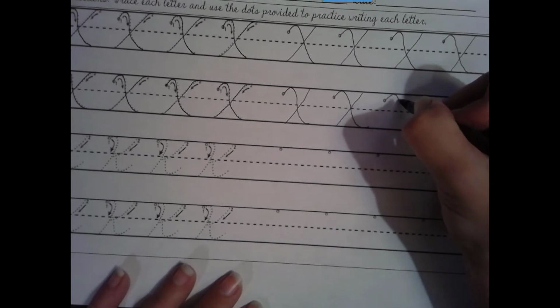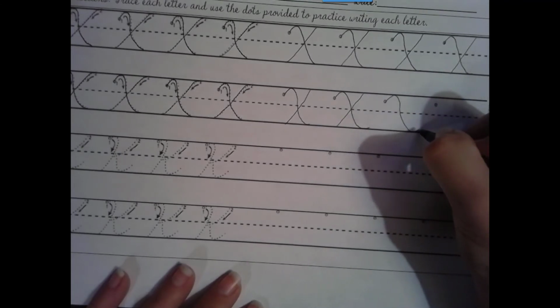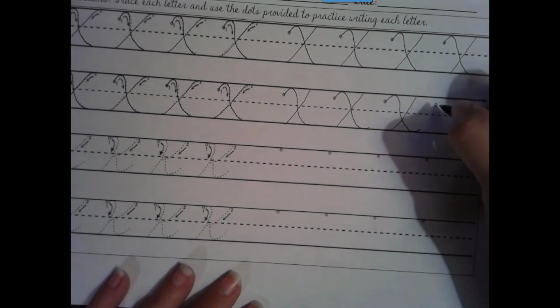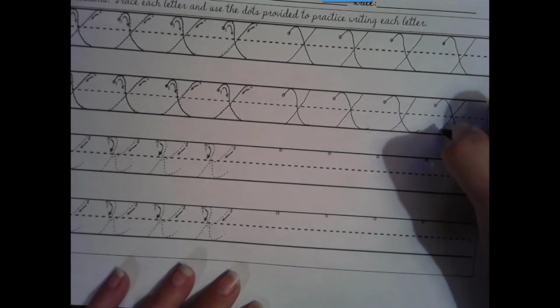Curve up to the top, down to the bottom, complete the word, and then cross. Curve up to the top, down to the bottom, then complete the word, then we cross. So there's X. Now we're going to work on capital K.